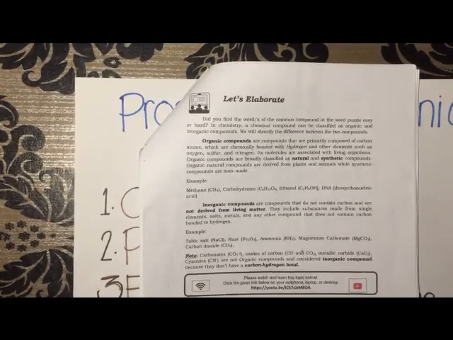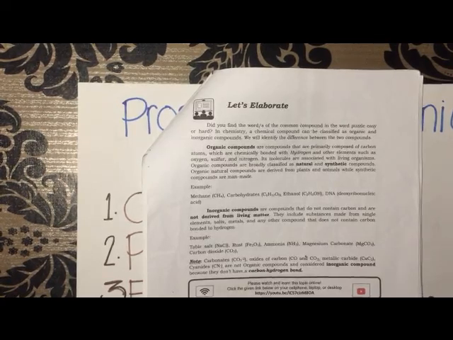Now, let's talk about organic compounds. So, organic compounds are primarily composed of carbon atoms, which are chemically bonded with hydrogen and other elements such as oxygen, sulfur, and nitrogen. Usually we associate them and classify them as natural and synthetic compounds. But organic compound actually, kapag define mo siya, ito yung mga compound wherein it consists of mainly carbon. Okay? Organic compounds are derived from plants and animals, while synthetic compounds are man-made.